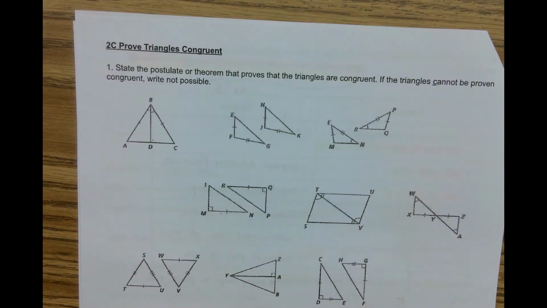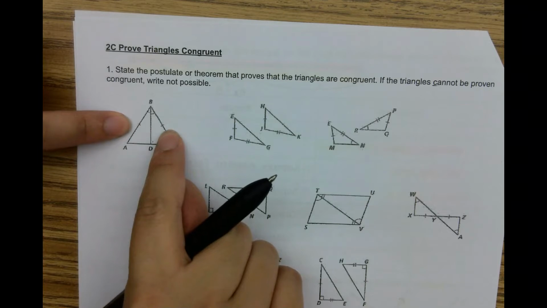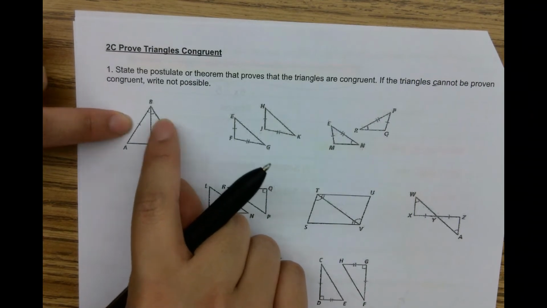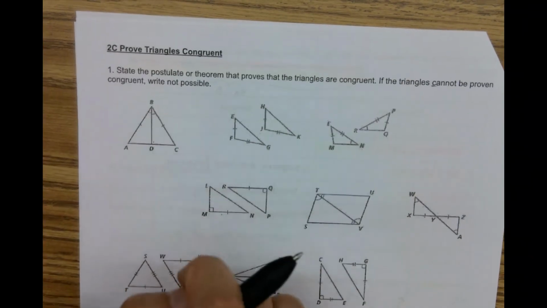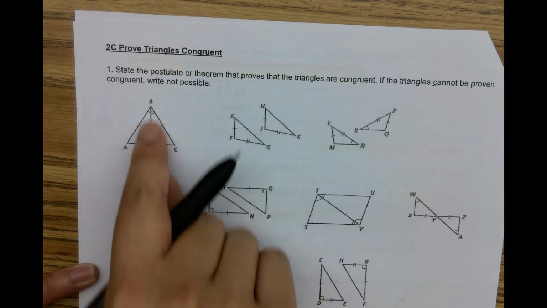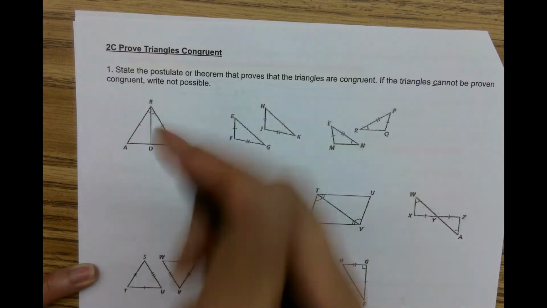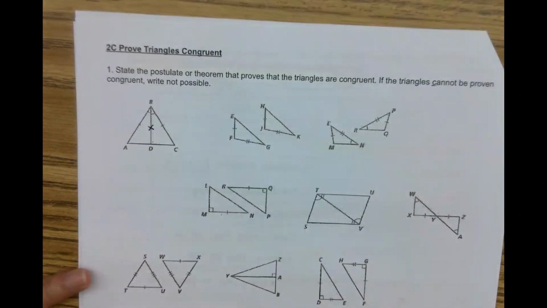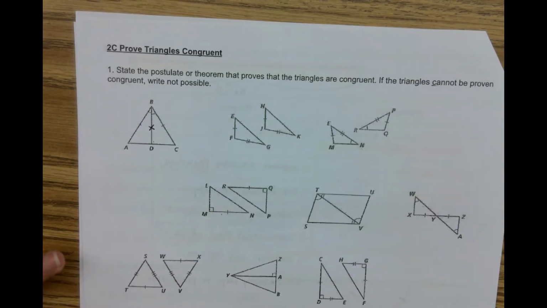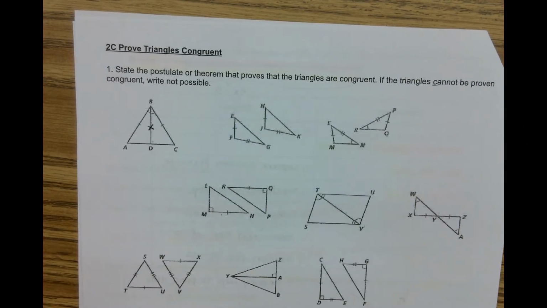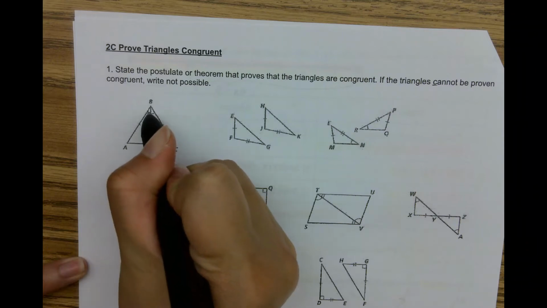So here, what I see is that I have two sides. The sides are congruent. These angles are congruent. And because they share this side, that means these sides are congruent. And so I can prove that these triangles are congruent because of side, angle, side.